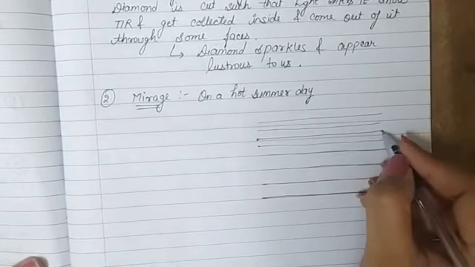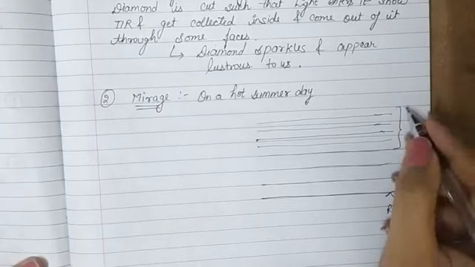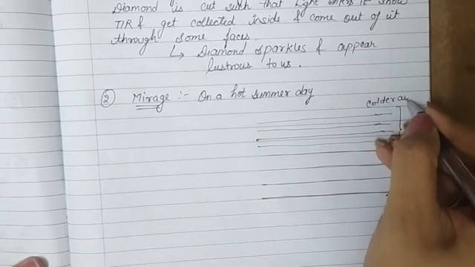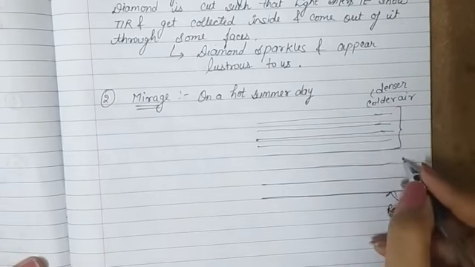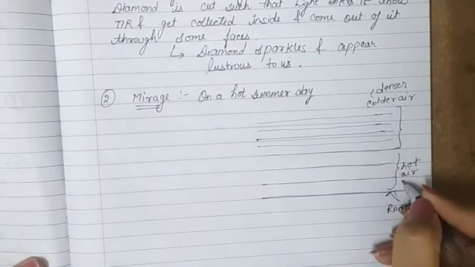As we go away from the road the temperature reduces, and this colder air is denser in comparison to the hot air, which is rare.